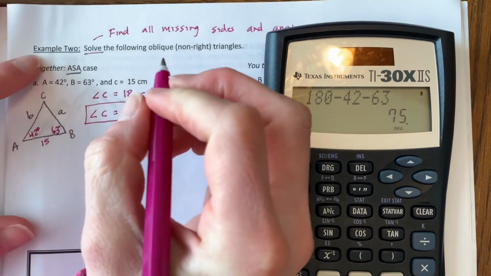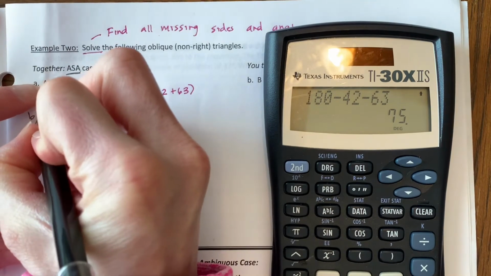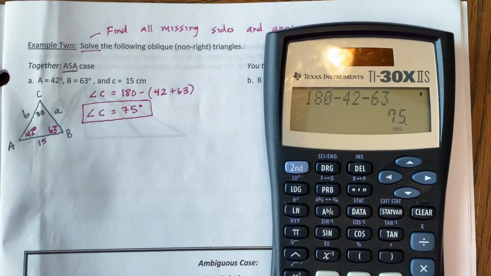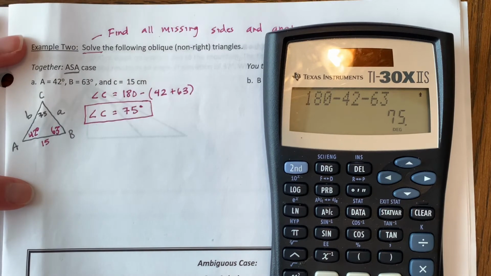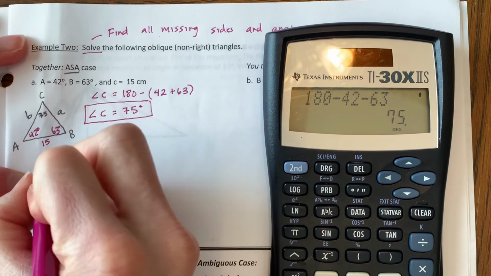Now, once you have a value, we can plug it in to my picture and I can use that to help me solve problems. Okay, now, I'm given angle C, or I know angle C, and I was given side C. So when I use the law of sines, I definitely have to use angle C and side C.